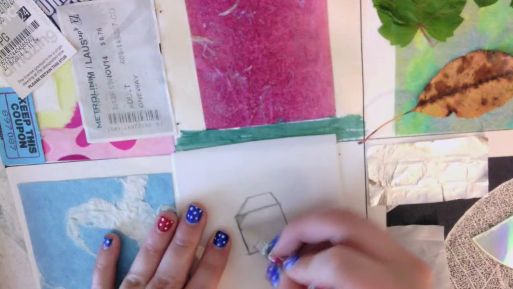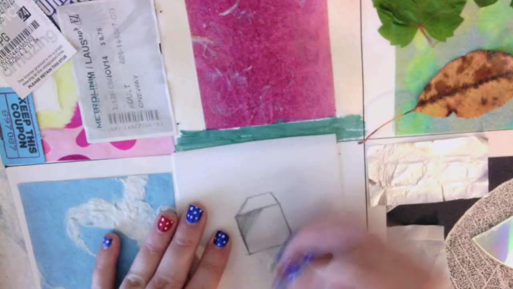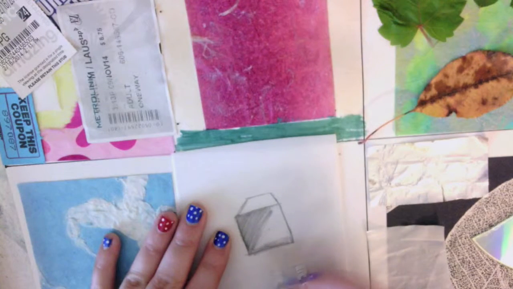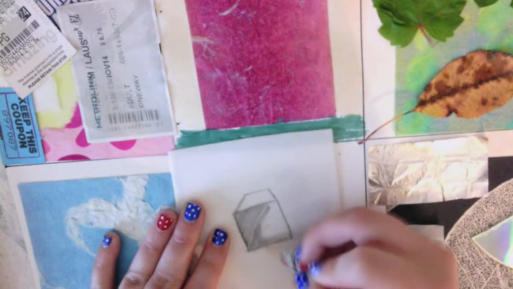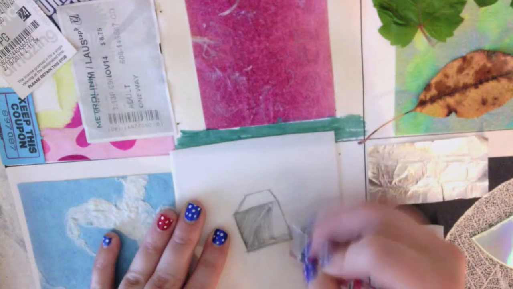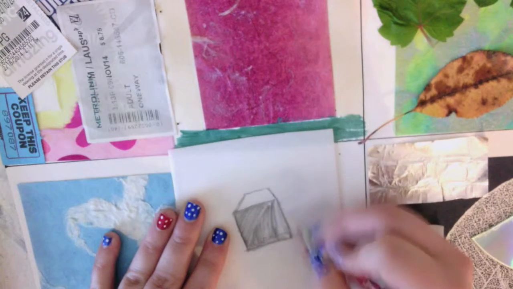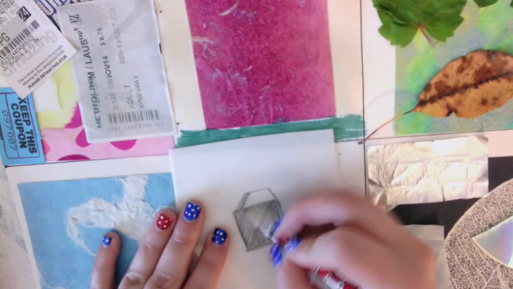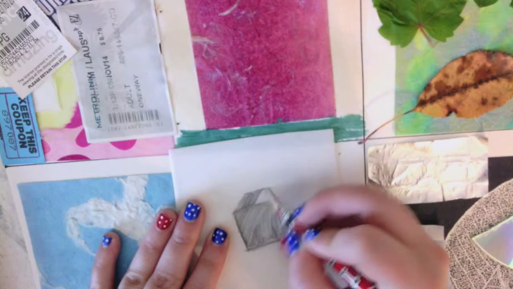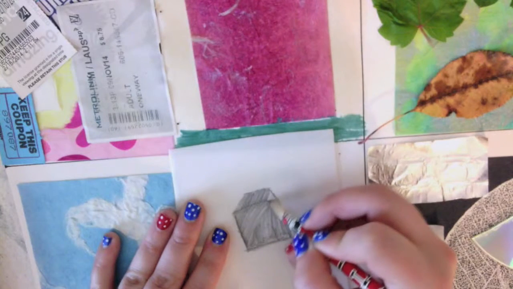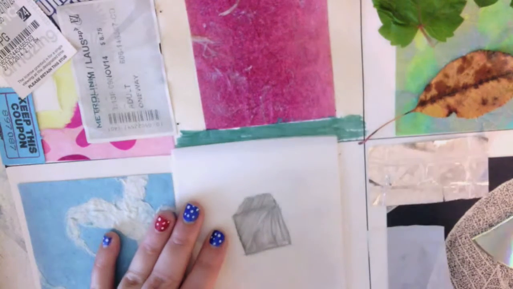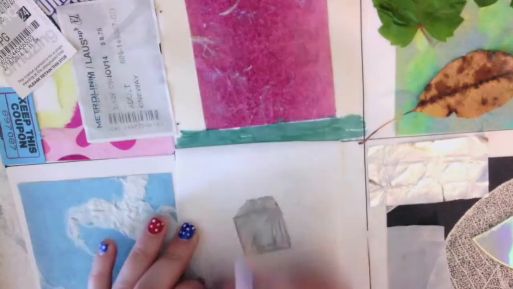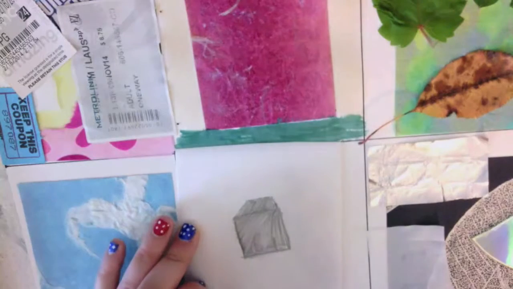And I'm going to color in my cube here that I've created. Press it down a little bit more. And basically, everywhere I press, that's where the ink is not going to stick. Okay? So if I were to apply ink to this, it's not going to stick to my design. And then when I put it on my paper, basically the ink that is all around my design is going to stick to my paper.